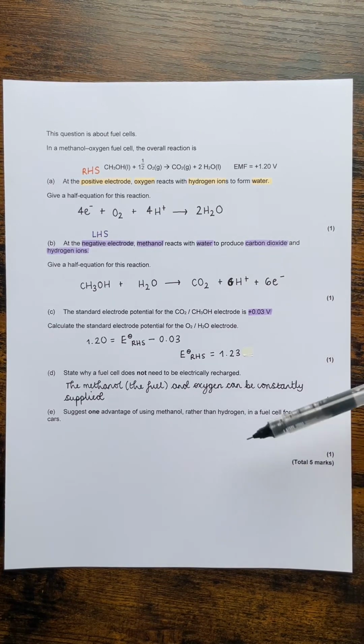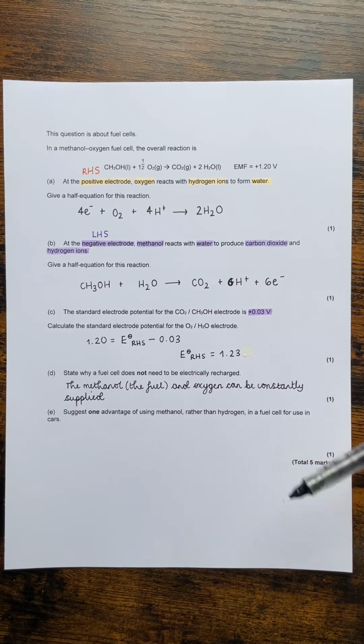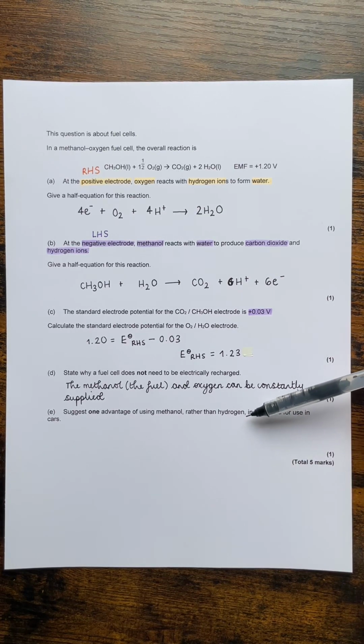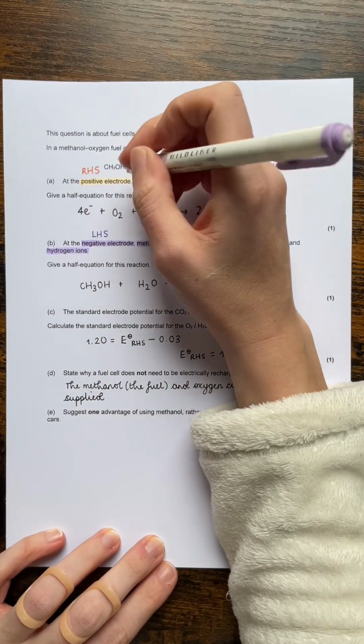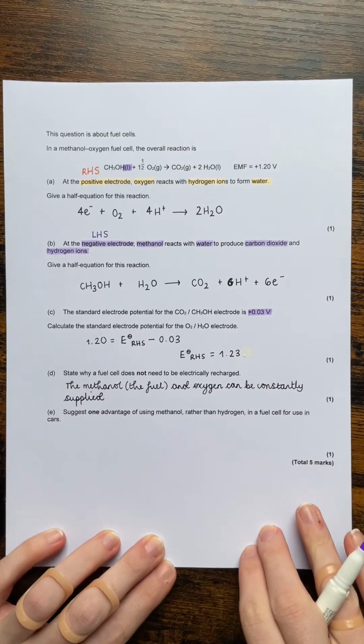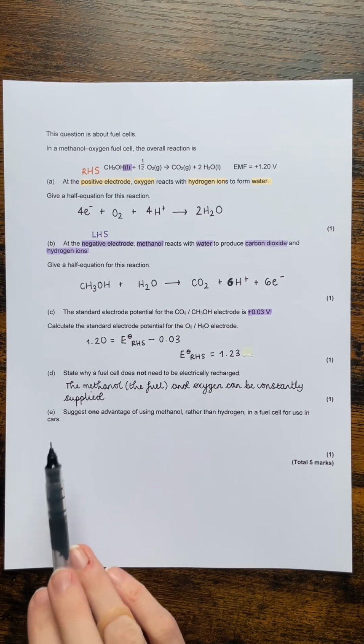Now, one thing we do need to be aware of with the hydrogen fuel cell is hydrogen is hard to store because it's a gas. It's reactive, explosive. Storing hydrogen gas at quite high pressure is very hard to do. It's not very safe. Whereas methanol, as we can see in the equation at the top, which is, in my opinion, one of the key reasons that they've given it to us, is a liquid. And it is therefore going to be easier and safer to store the methanol as a liquid than it would be to store the hydrogen as a gas. Now, like I said before, that is a suggest question.